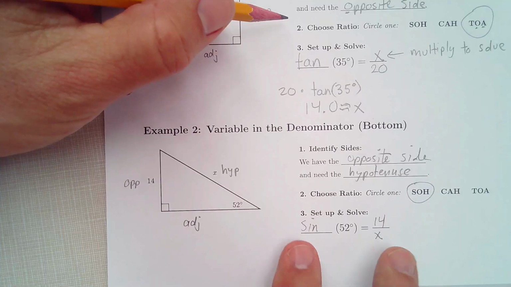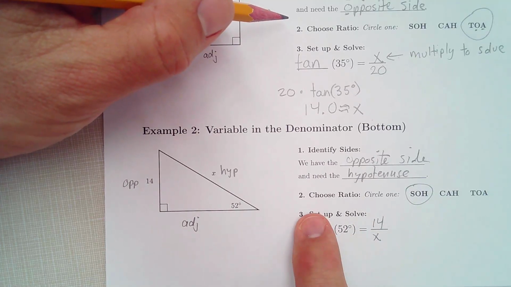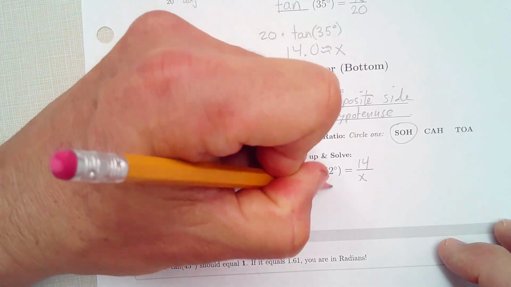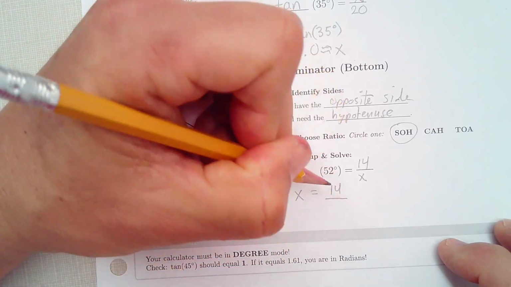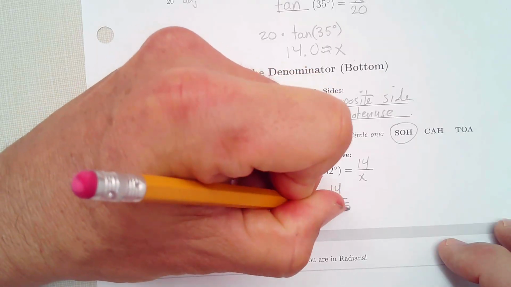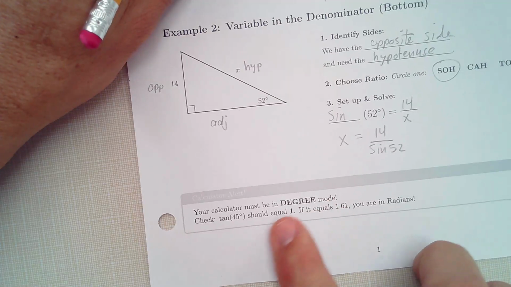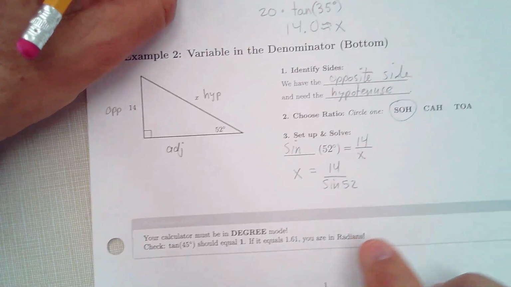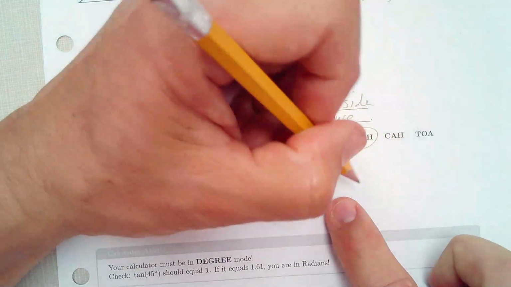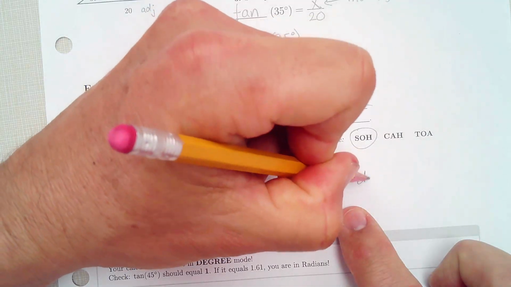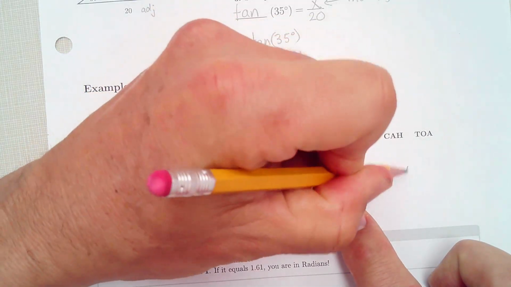Now what I usually do is I just switch the position of these two. So we have x is equal to 14 divided by the sine of 52 degrees. You got to make sure you're in degree mode, by the way, and here's a way to check. But anyway, in this case, when the x is in the denominator, we divide to solve.